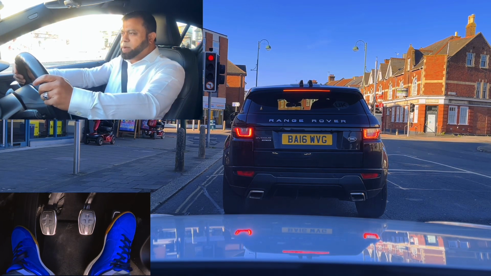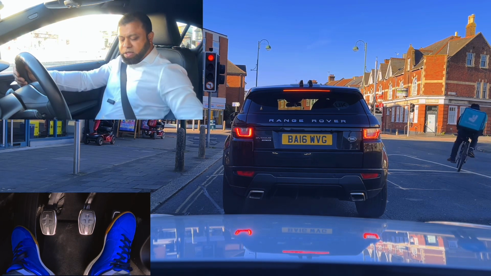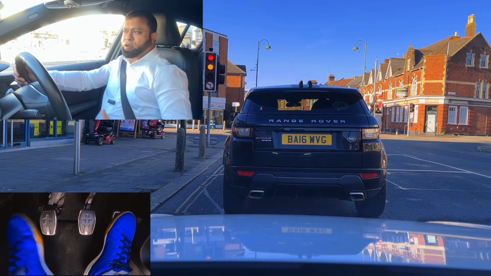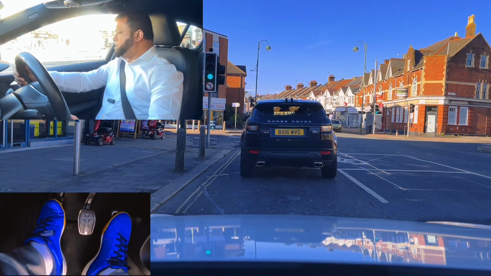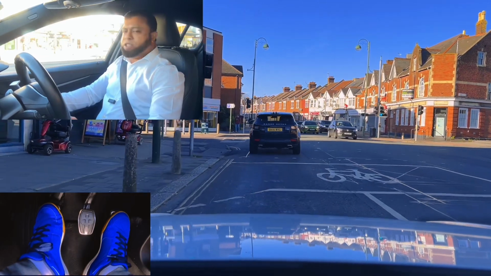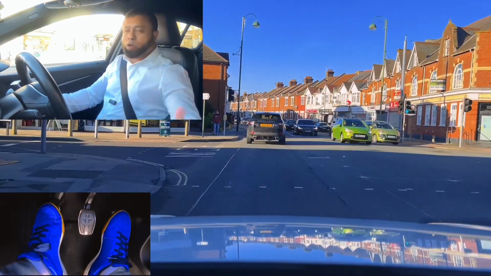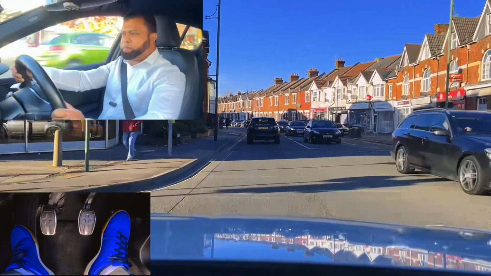I'm waiting here, both hands on the wheel. It's handbrake on, neutral. If you're driving an automatic, obviously you don't have to change gear or anything, but put the handbrake on while you wait. Mirror.